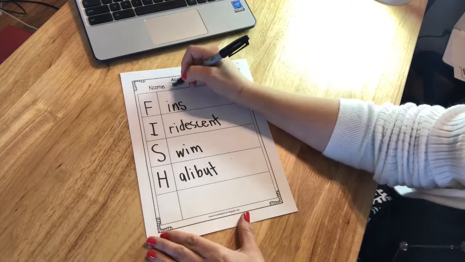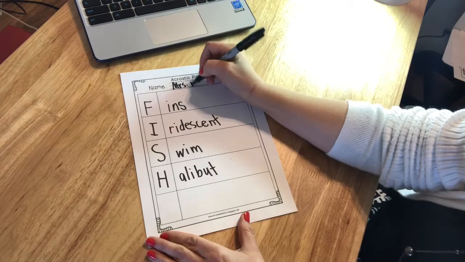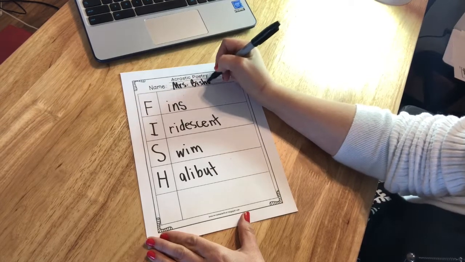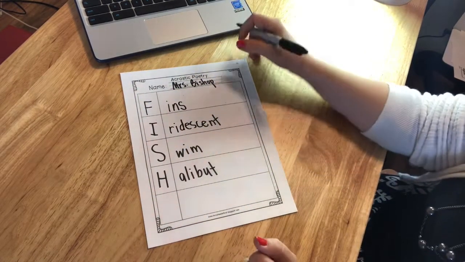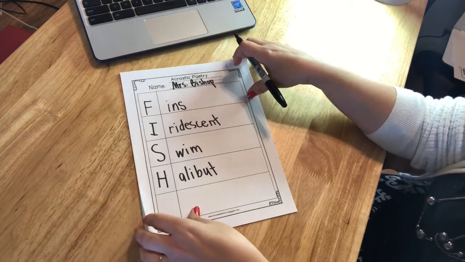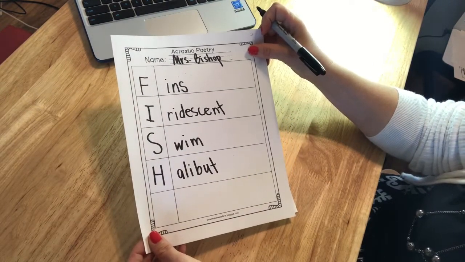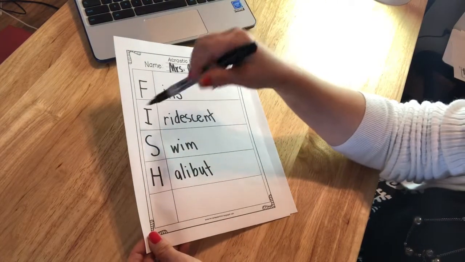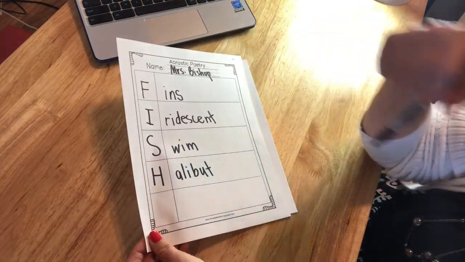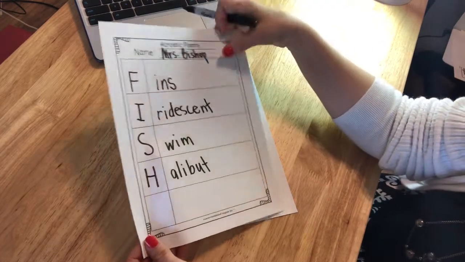And then I would end with my name up on top. Always write your name on your paper. So this is a really simple acrostic poem about a fish. Every letter will talk about the fish, and every sentence starts with a different letter from the word fish. Isn't that cool? We just wrote an acrostic poem about a fish.